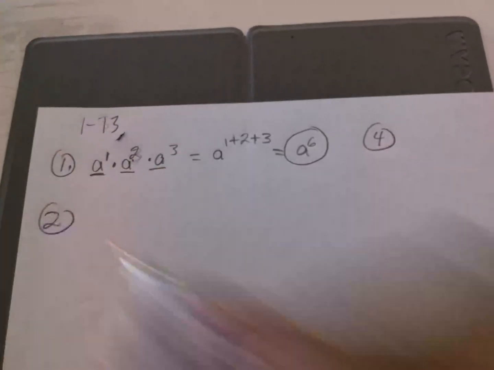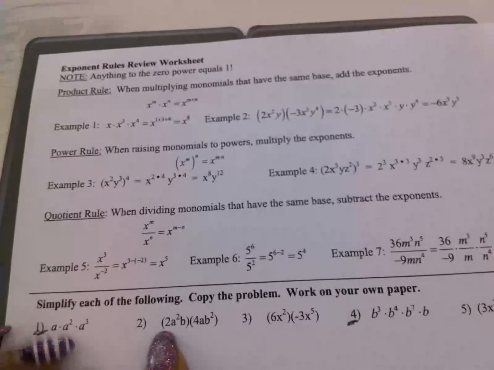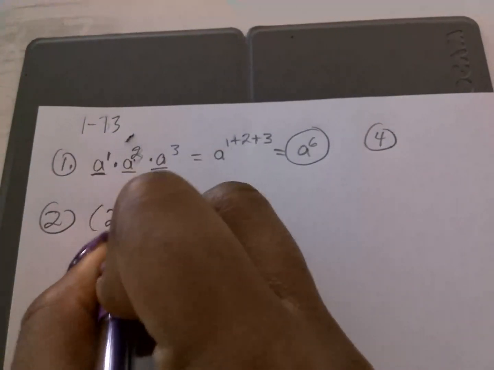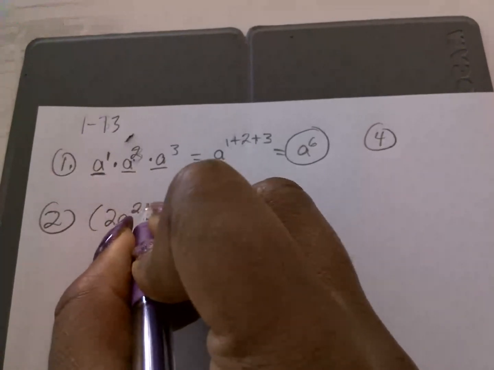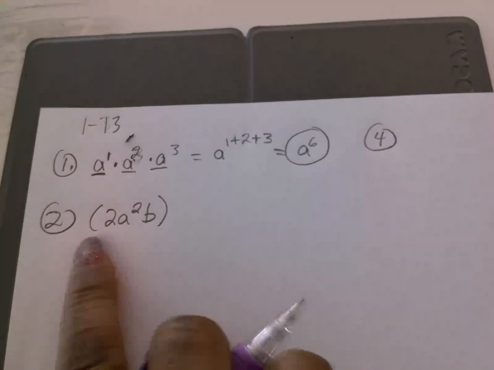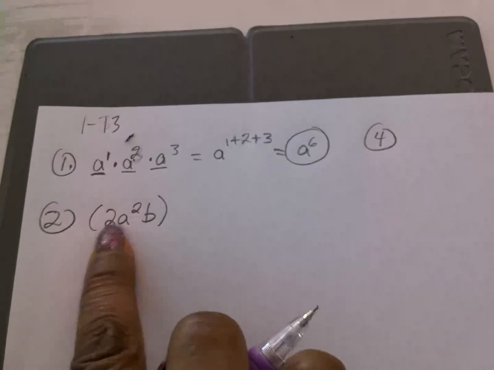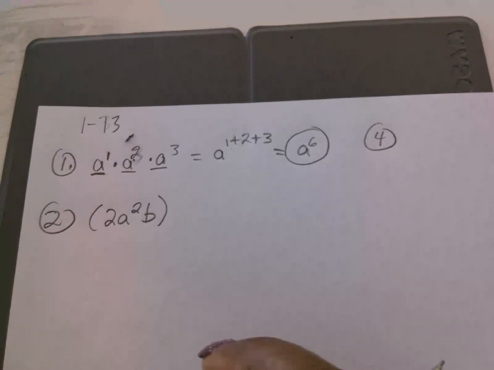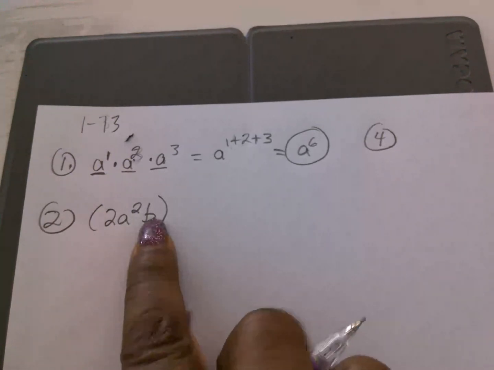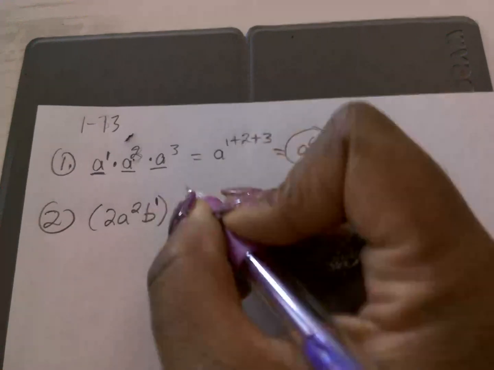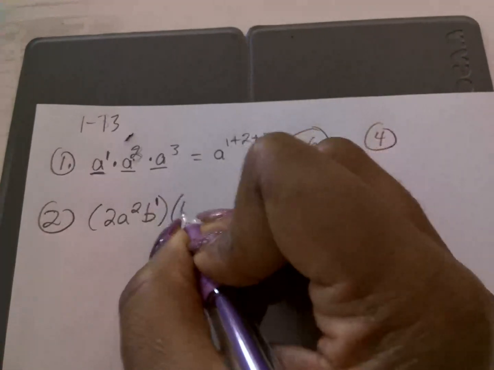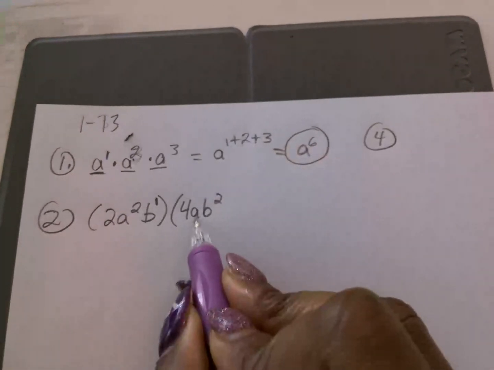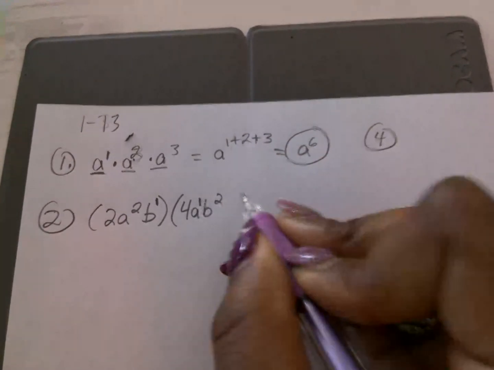I'm going to go to number 2 now. Number 2 looks like this. We have 2a to the second power b. That's one whole term. It's multiplication between each of these variables and the coefficient. The exponent here, since you don't see one, is automatically 1. Then we have times 4 as the coefficient, a, b to the second. Again, the exponent here is 1 since you don't see one.